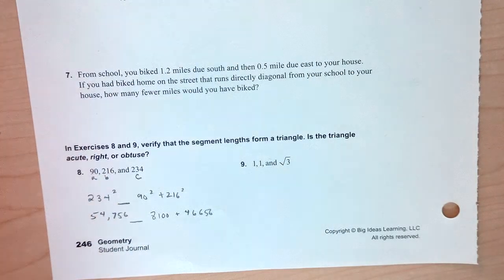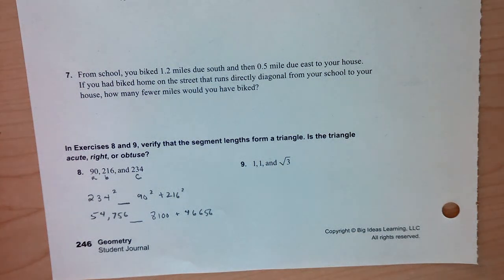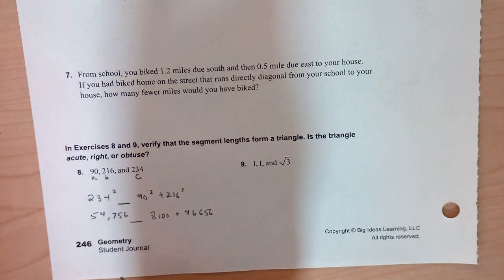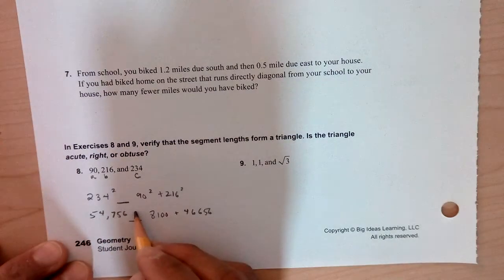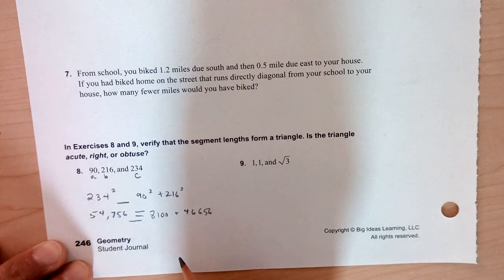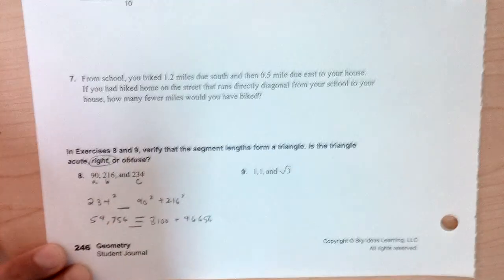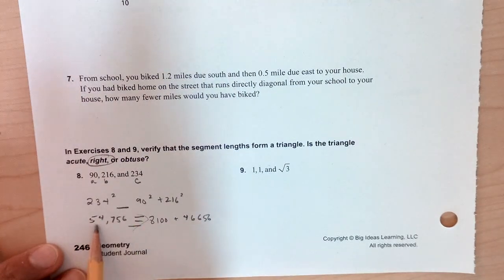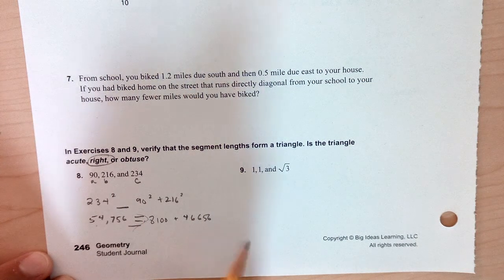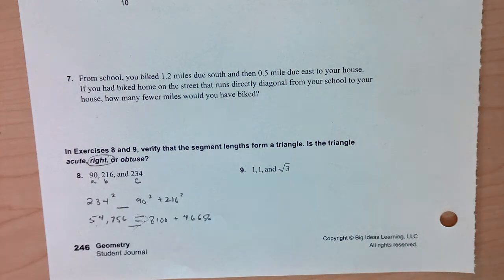And then I'll add that to 8,100 and then compare that to 54,756. They're actually equal. You know what kind of triangle it is? It's a right triangle since they're equal. If c squared is greater than a squared plus b squared, it would be an obtuse triangle. If it's less than, then it would be an acute triangle.